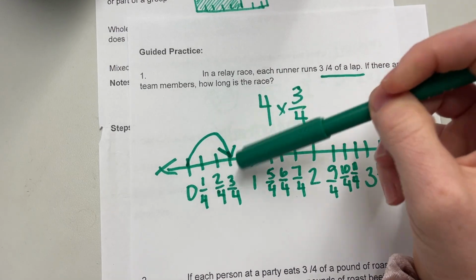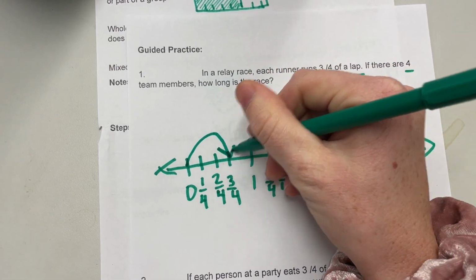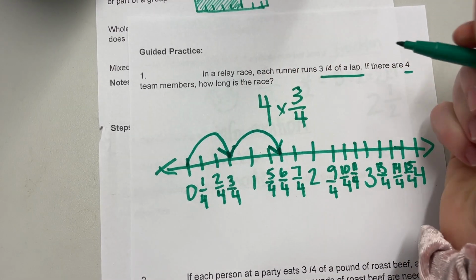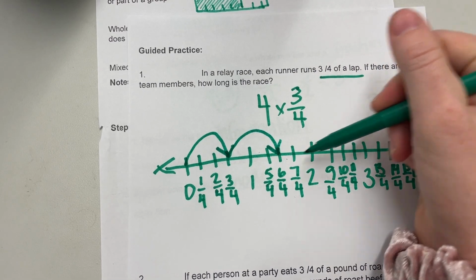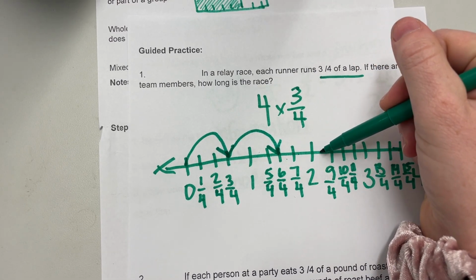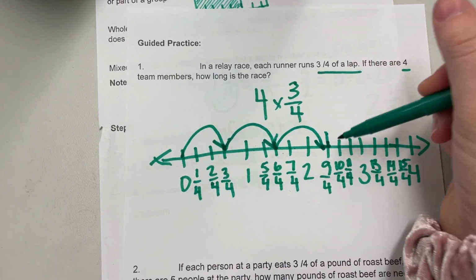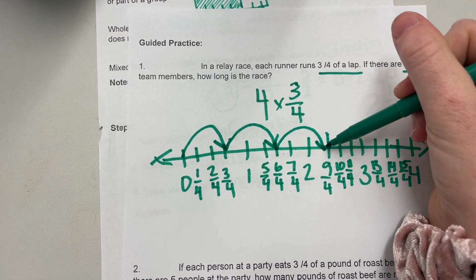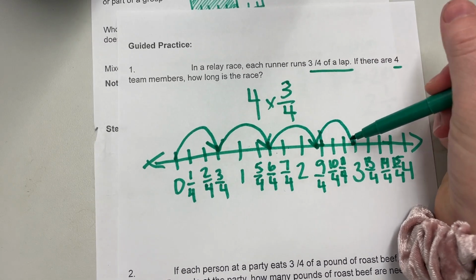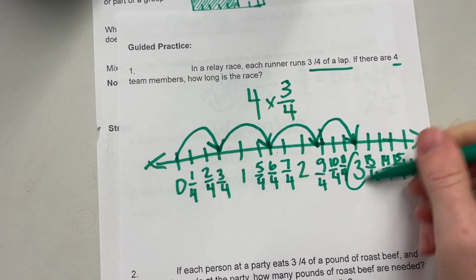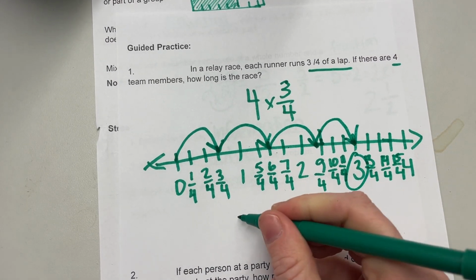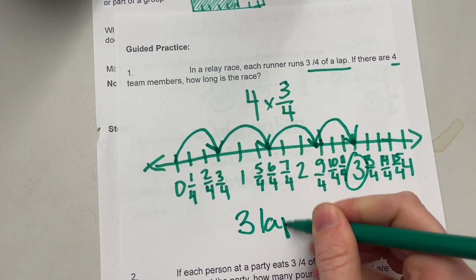I've made 1, 2, 3, so I'm going to 6/4, nice. I've made 2, so I need to go to 9/4. Okay, and then one more hop, 1, 2, 3. And where I end up is 3 wholes, so the race is 3 laps long.